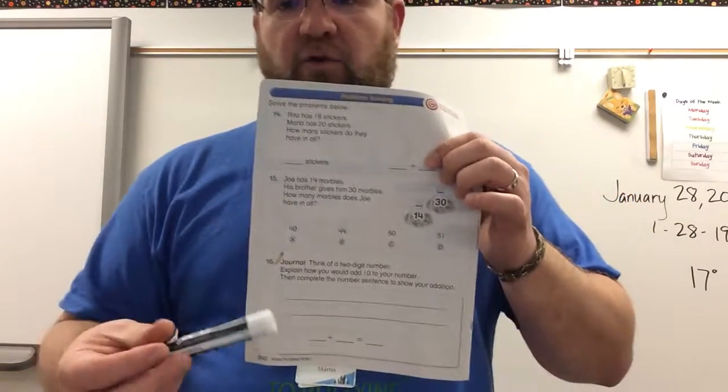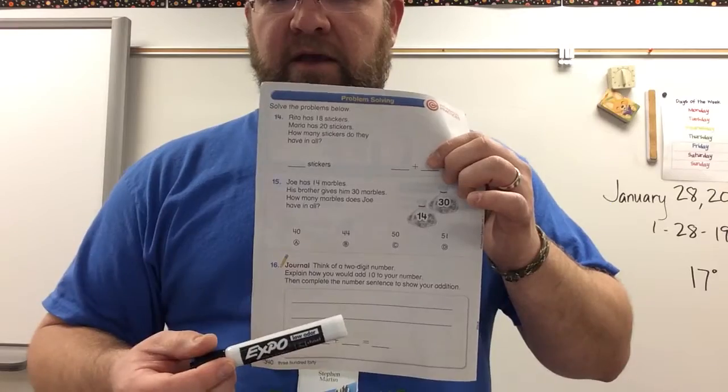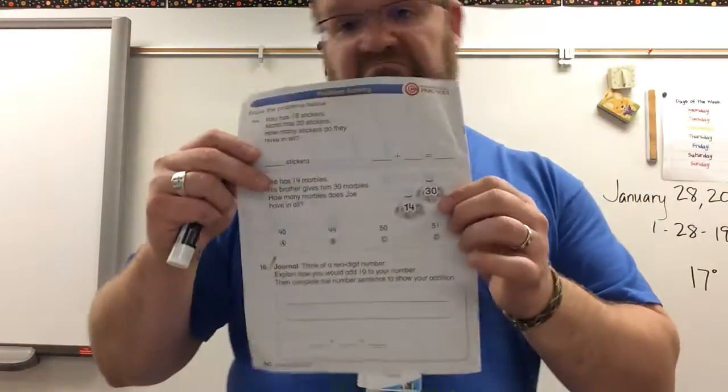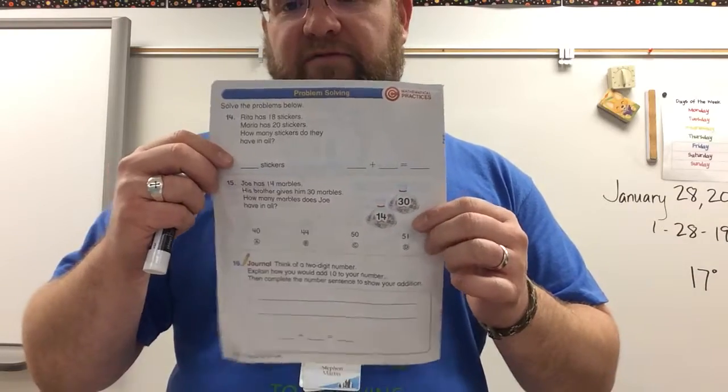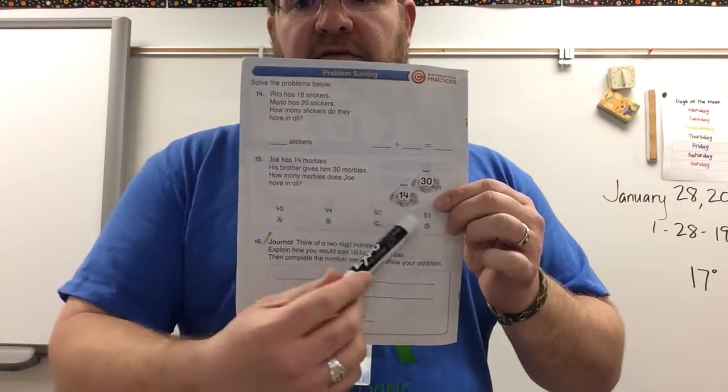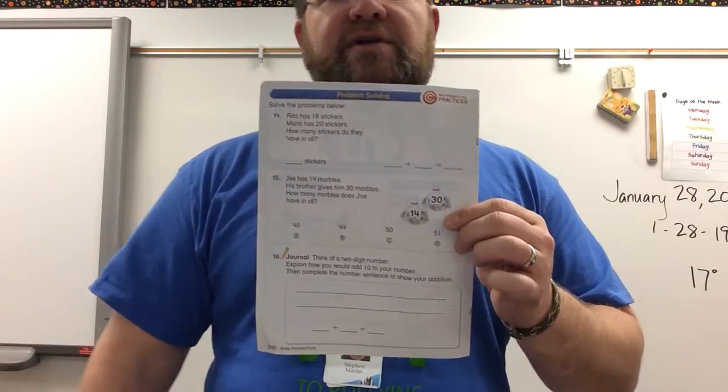Excellent. Number 15 says that Joe has 14 marbles. His brother gives him 30 marbles. Now how many marbles does Joe have? Find the answer down here and color in the circle underneath the correct number.